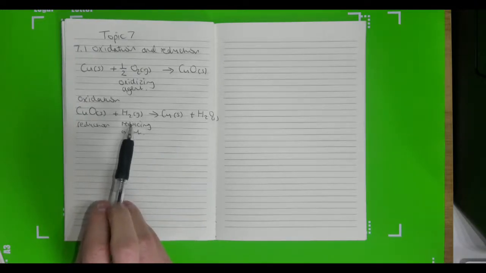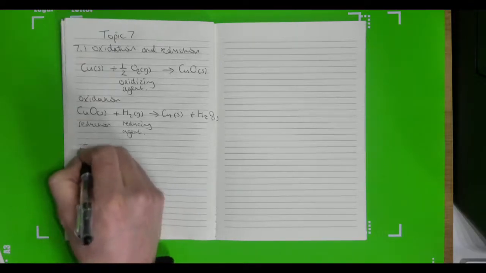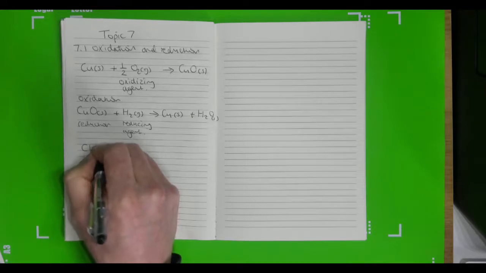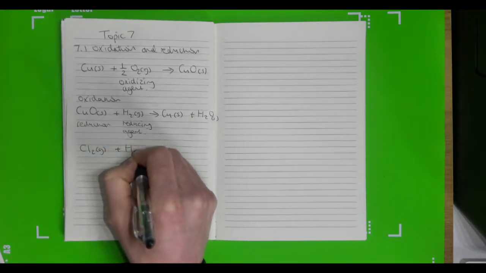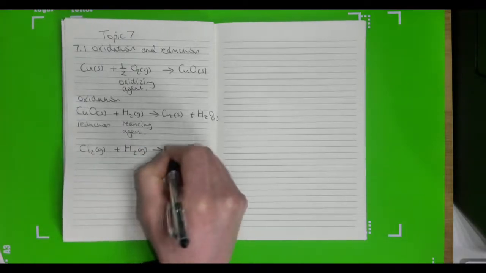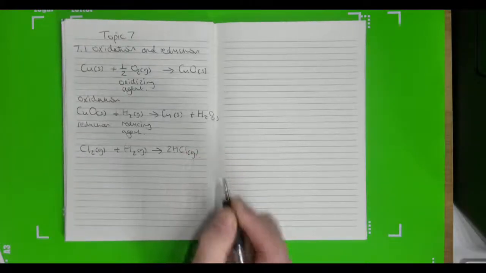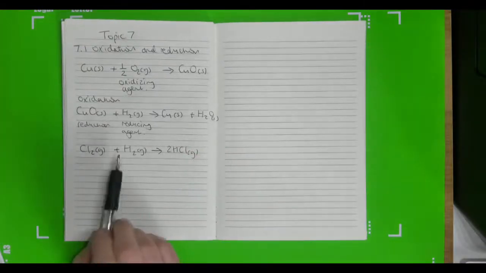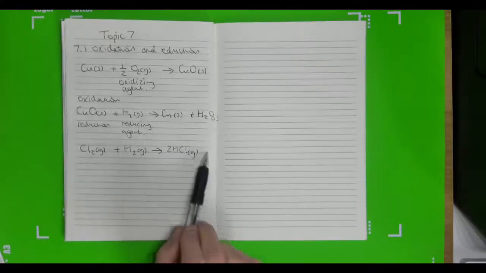Okay, let's have a look at this one then. So, what we can see here is an equation which doesn't involve oxygen at all.